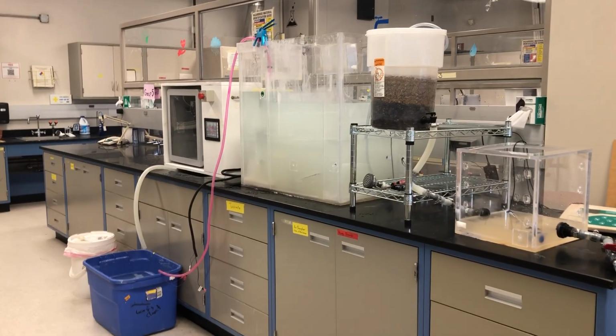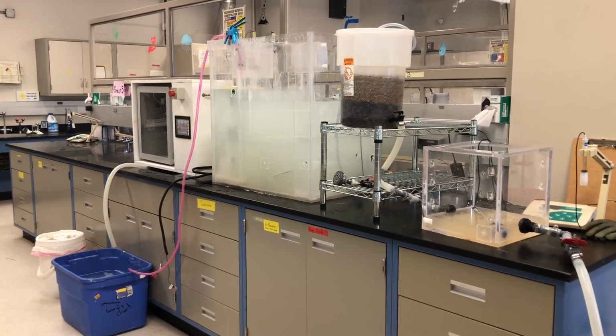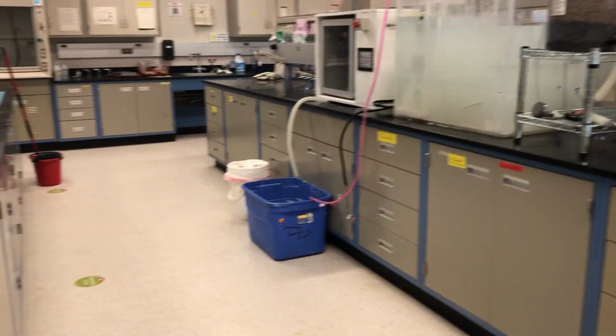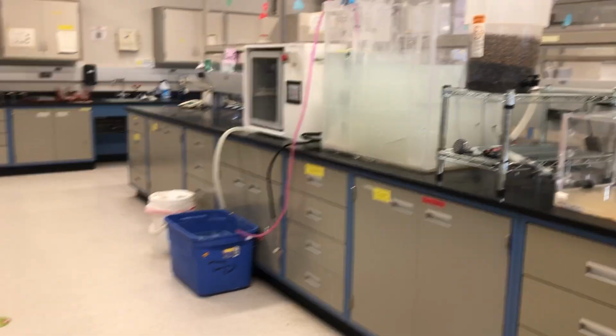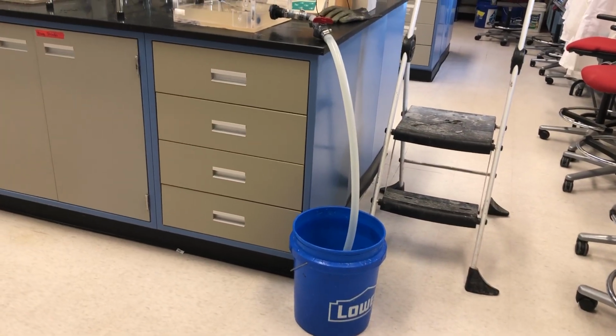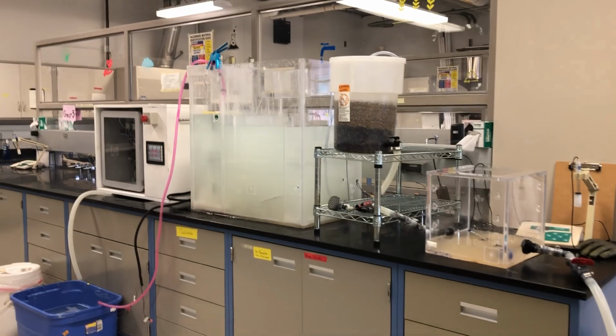So the idea with this demo that you're seeing right here is this mocks up what water treatment looks like in the real world so that you can get an idea of how that works. We should be removing contaminants all the way from that blue bucket over there where our source water is, all the way out to distribution so that when you drink it, it's nice and clean. And that's our water treatment demo.